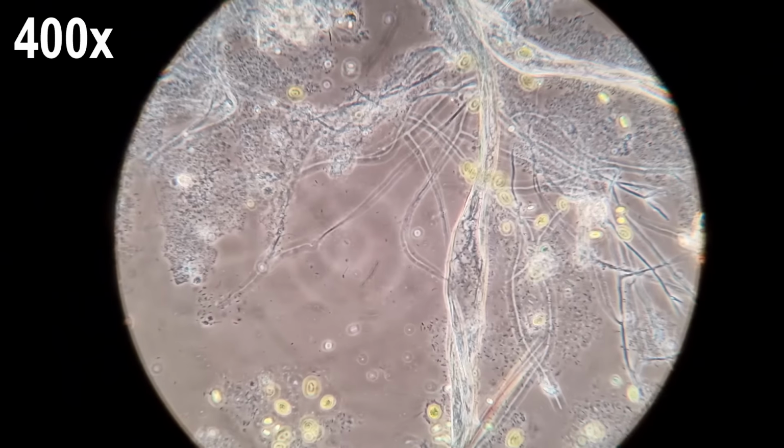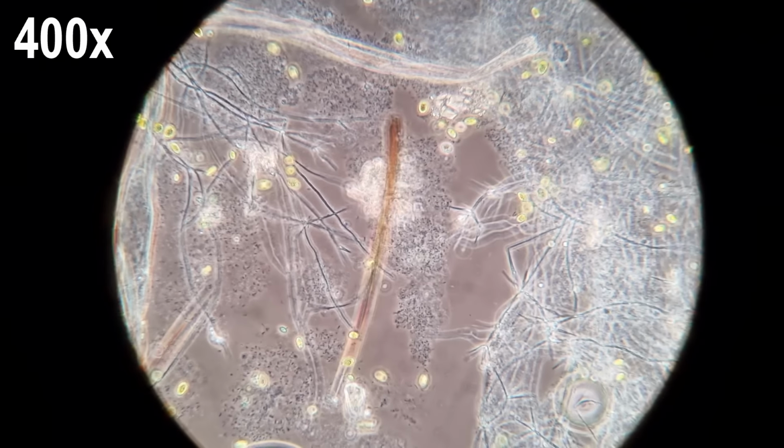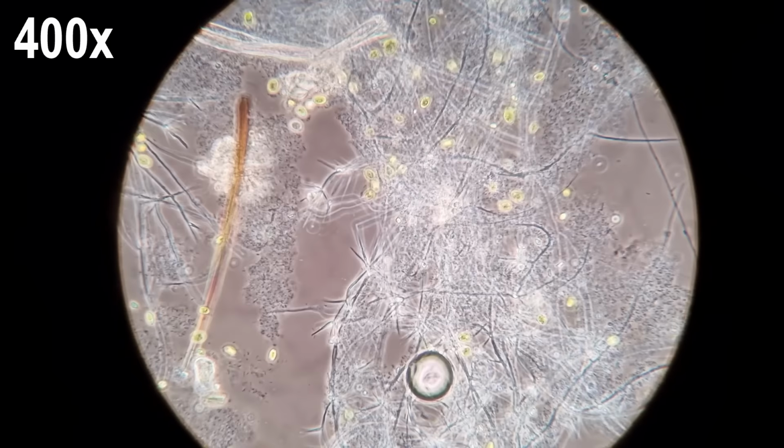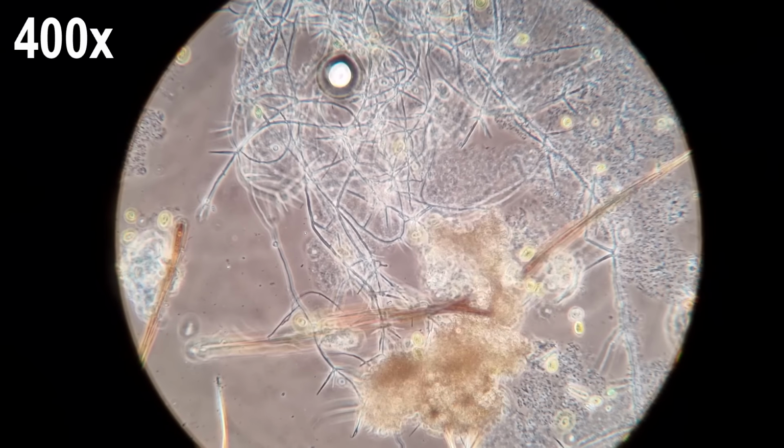There's a very interesting structure growing here, comprised of all the little black dots that are clumped together, as well as, once again, some form of filaments. Together they seem to be forming one large structure.